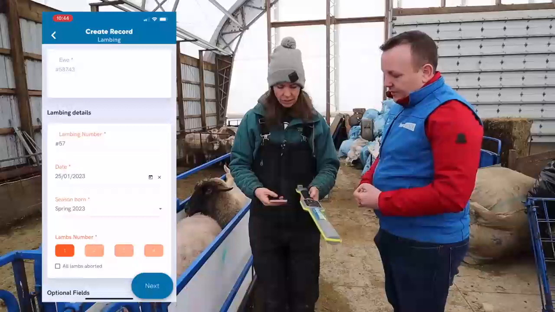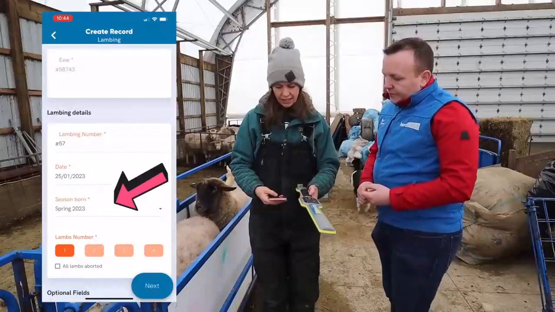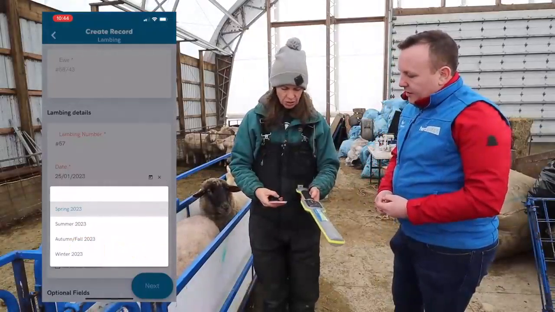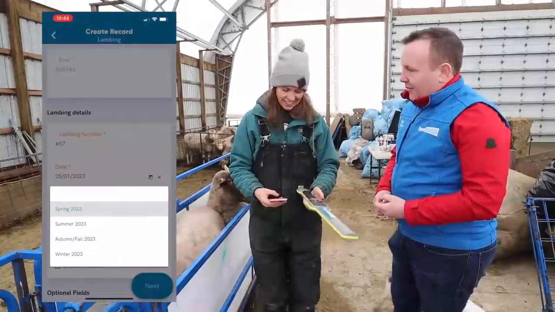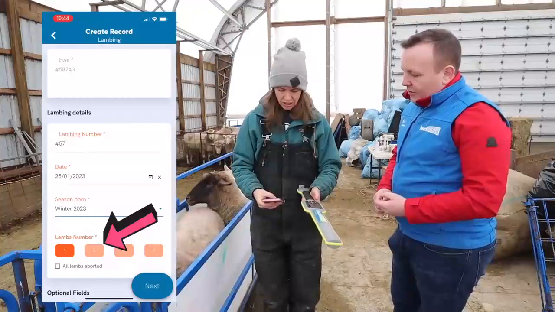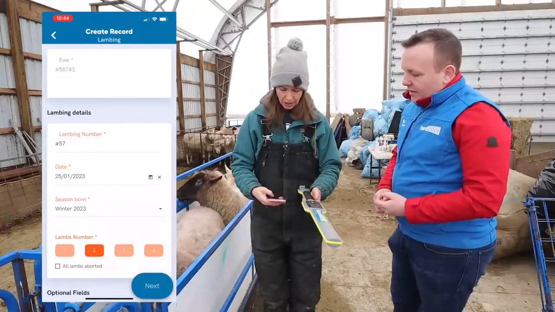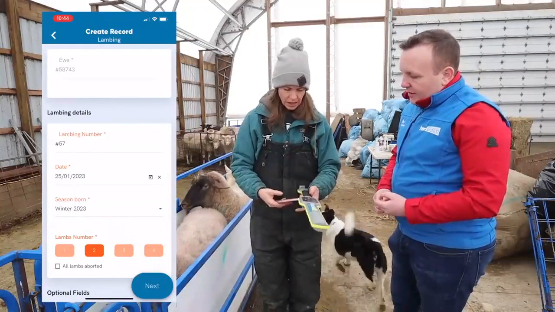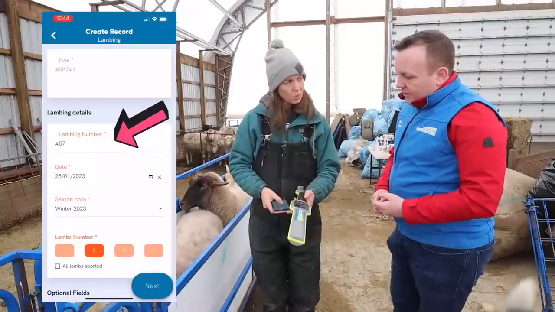Say this is winter. So we'll just put winter 2023, even though that's next year. And then lambs born, she had 2, right? Exactly. And then we're going to go next. So how do I change this lambing number? Because she'd actually be number 1.